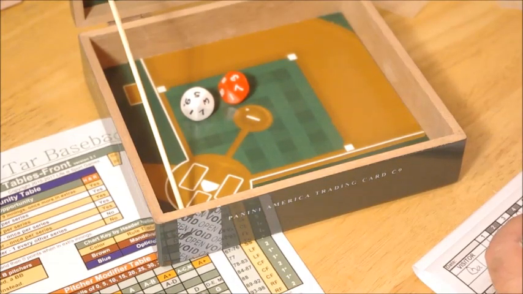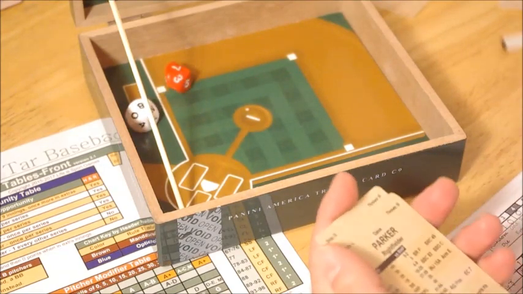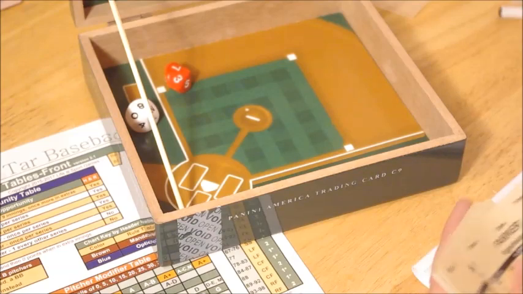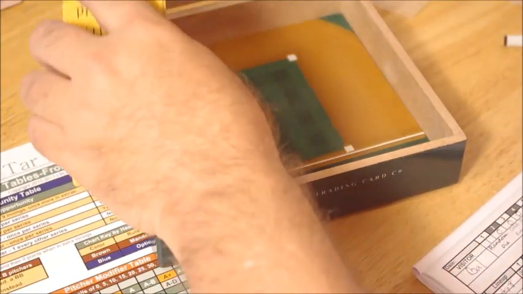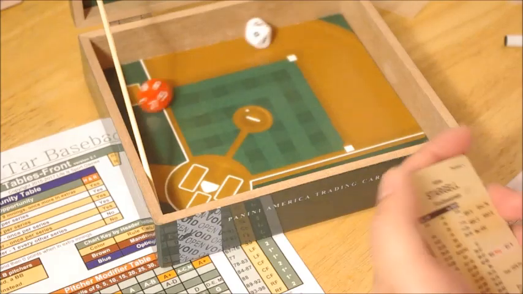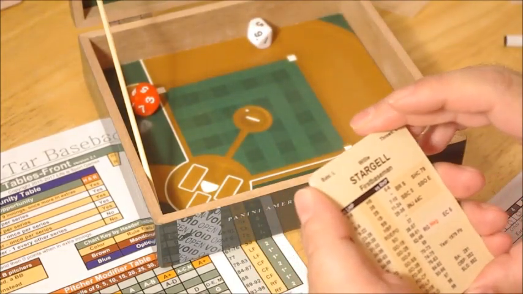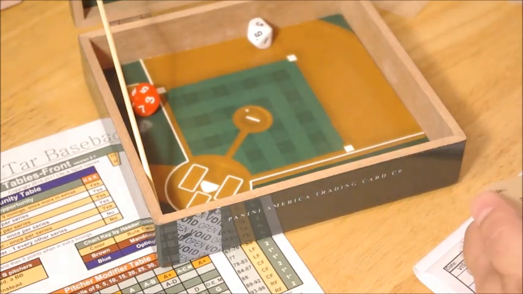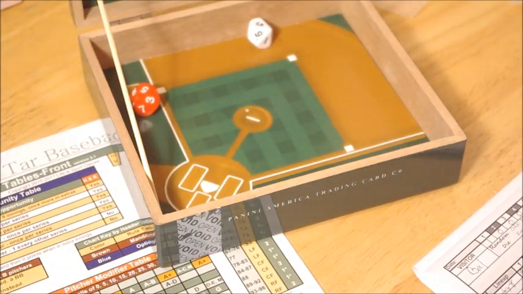Strikeout. Parker, 78, fly out right field. Willie Stargell. Roof almost collapsed. 55. That is a strikeout. Okay. Top of the 5th. Now this is the 3rd time through the order.